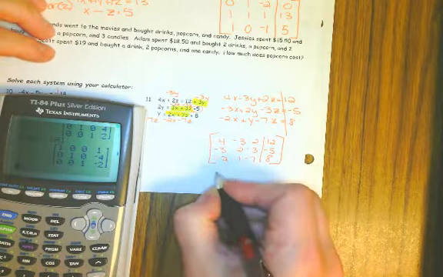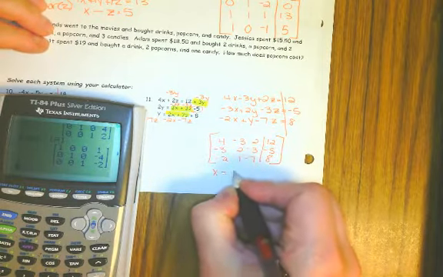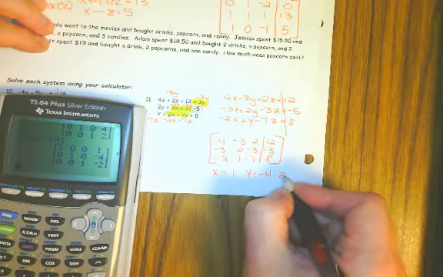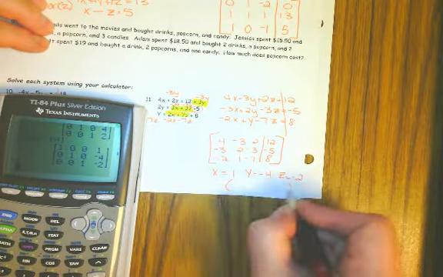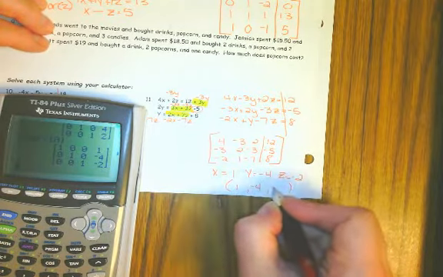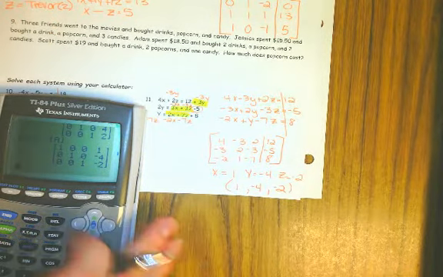And that's my answer. So x equals 1, y is negative 4, and z is negative 2. And again, I can write that as an ordered triple. 1, negative 4, negative 2. X, y, z. Okay.